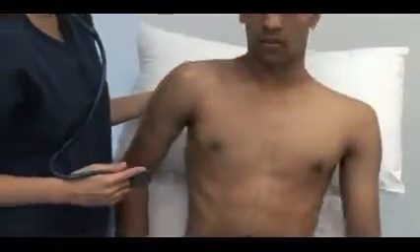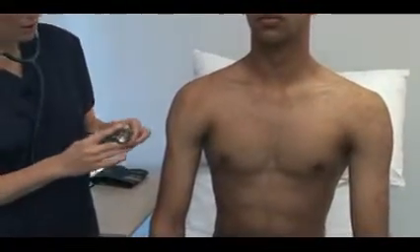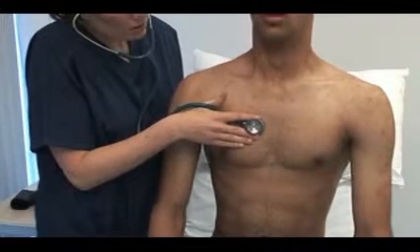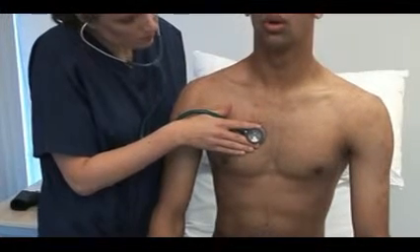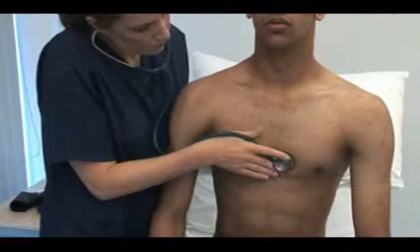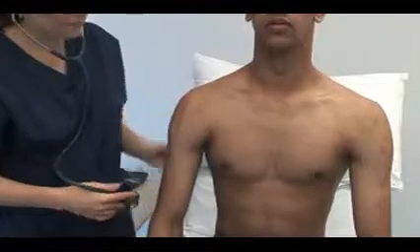Please could you sit forward for me? With the patient leaning forward, listen in held expiration. Out and hold. For the murmur of aortic regurgitation, best heard at the left sternal edge in the third or fourth intercostal space.